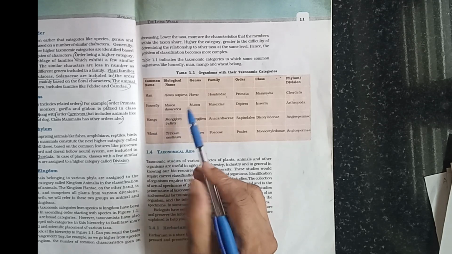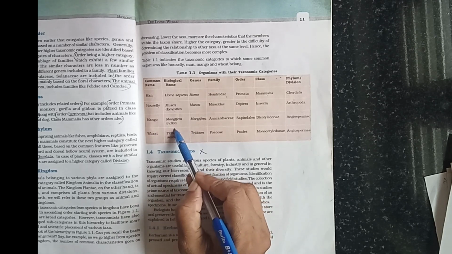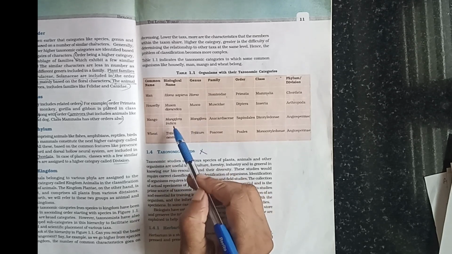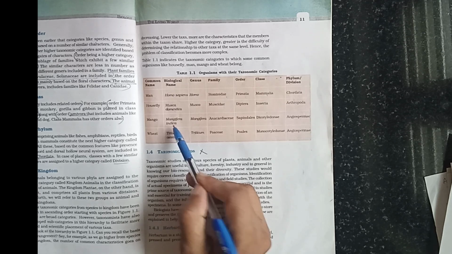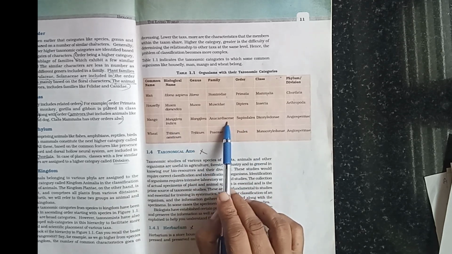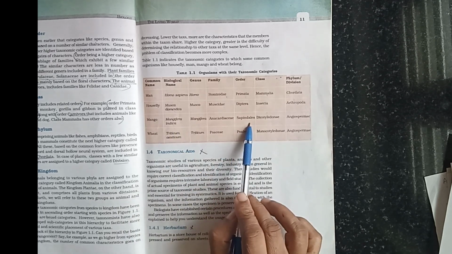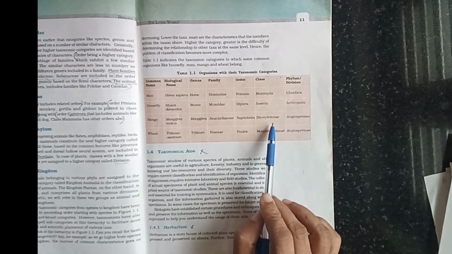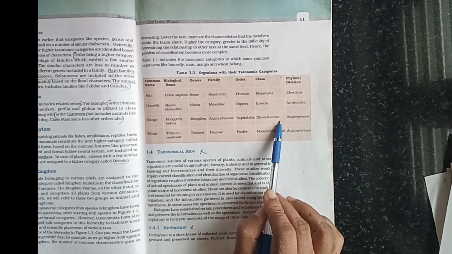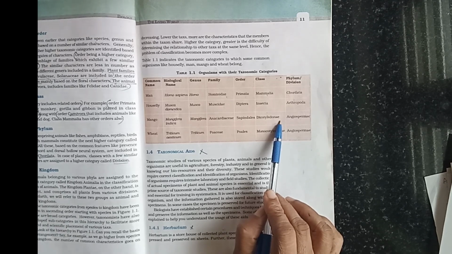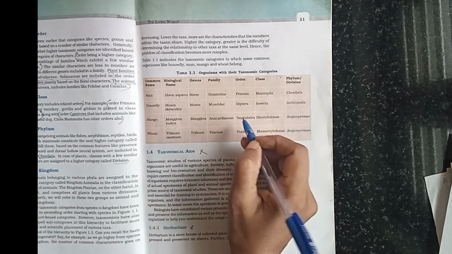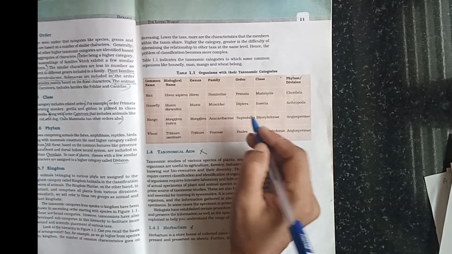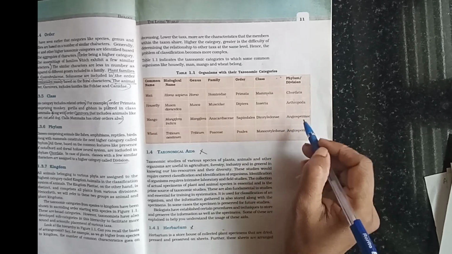Mango. Scientific name Mangifera indica. Mangifera generic name, indica specific name. Family Anacardiaceae. Order Sapindales, class Dicotyledonae. Here, division.